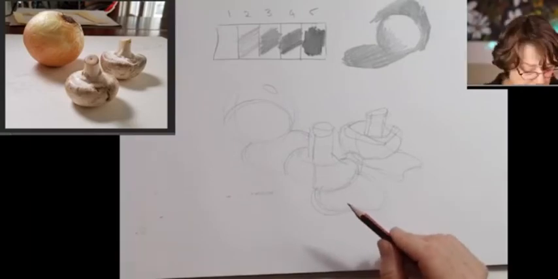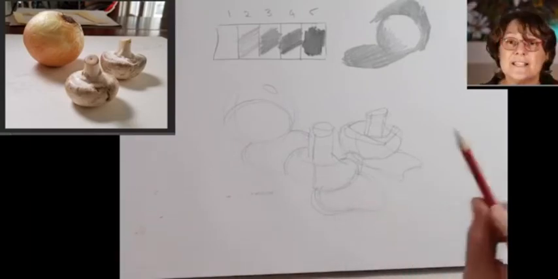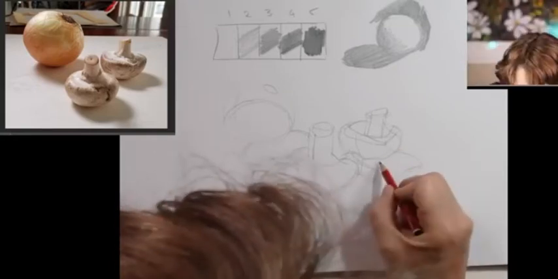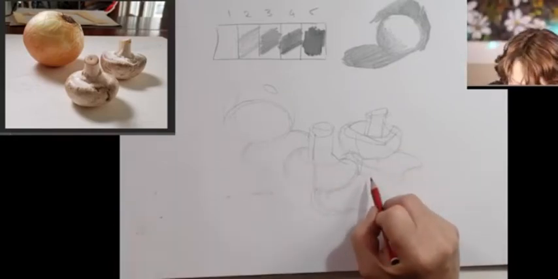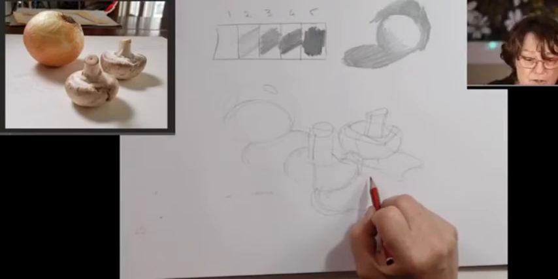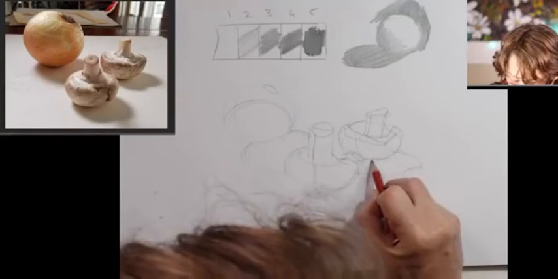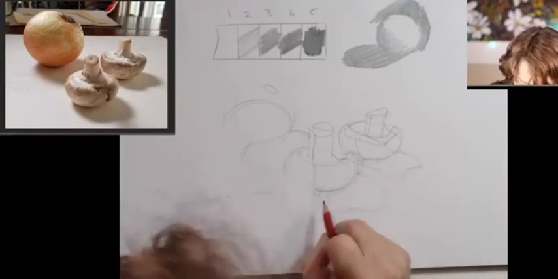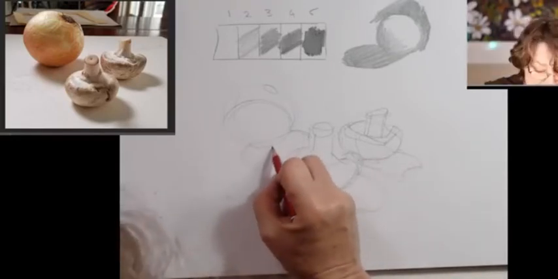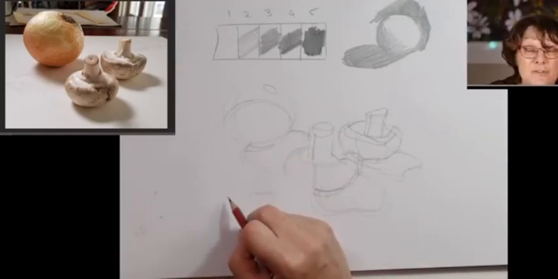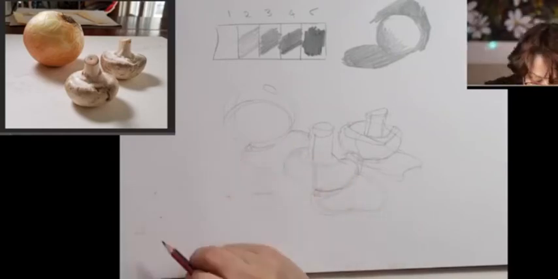Now, if you want to treat this as an absolute exercise, what you could literally do is put numbers where your shapes of tone are. So if I look at the mushrooms, remember we decided that it was really dark under the mushrooms like that, and under the onion here. So if you really want to, you can make yourself a bit of tone by numbers and put some numbers in there.